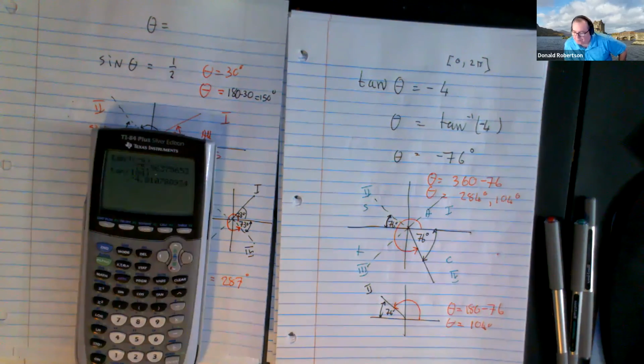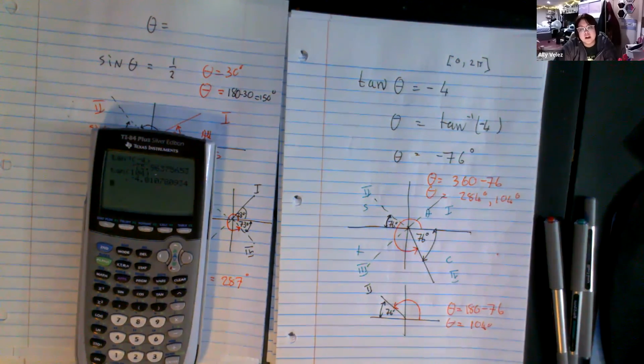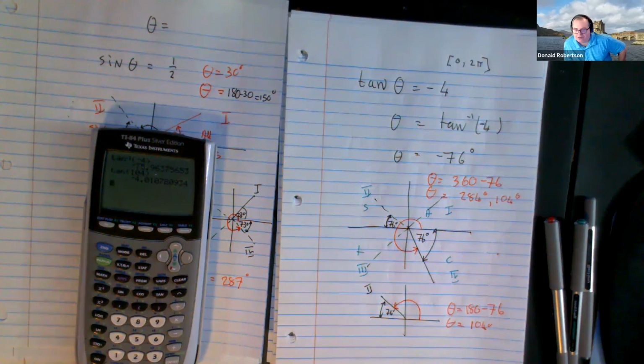Did that help? So will questions like these have multiple answers, or is the final answer like the last one, the 104? No, in this case, you're being asked to find the solutions to this, so there could be multiple answers. It depends on the context. If you're doing a triangle question and there are two answers, but only one of them works, then that's a one answer question because there's a triangle attached to it.